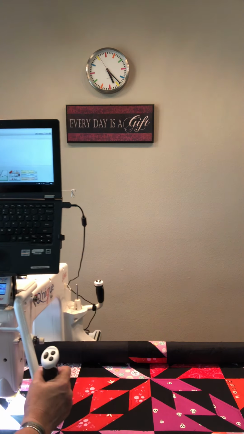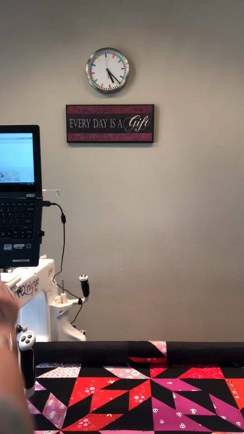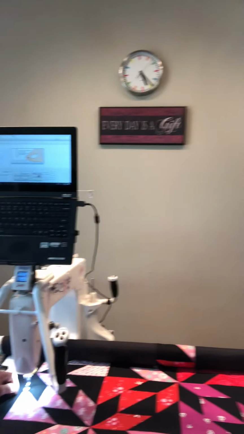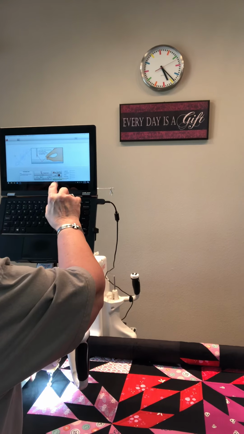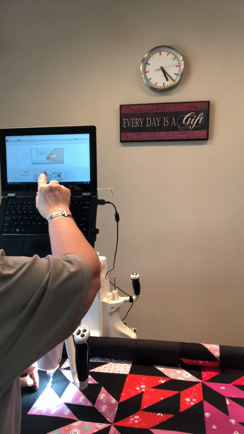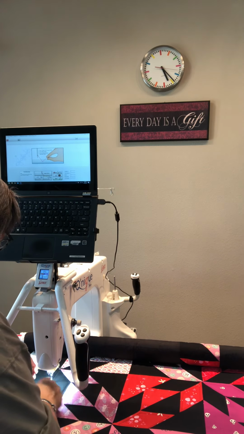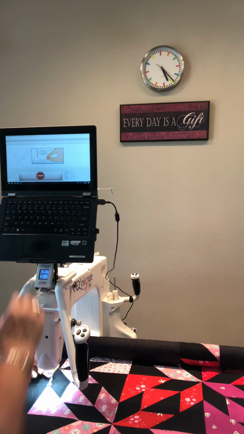So to start, I always go close to where I know it's going to start, and then I just say pull bobbin. Go there. Pull bobbin, single stitch, pull it out, and then let it sew.